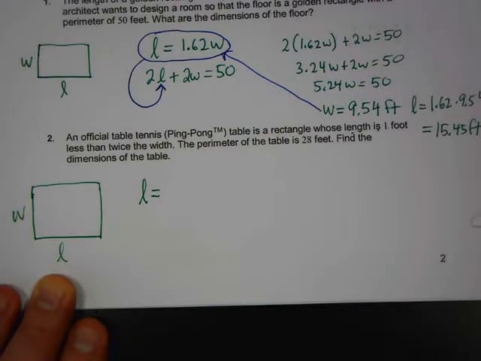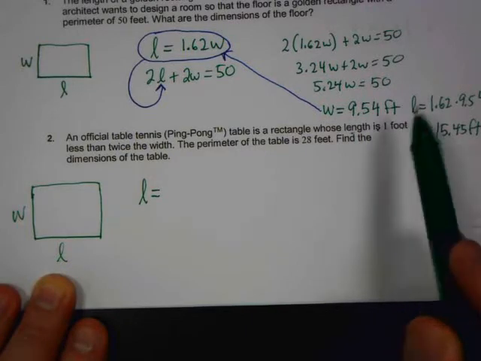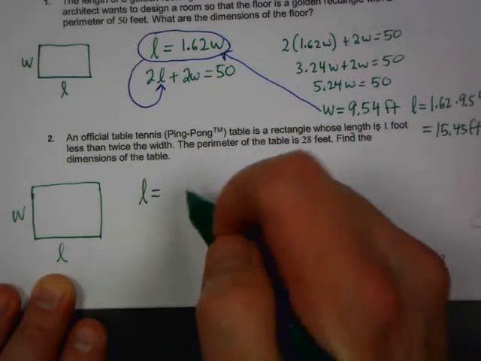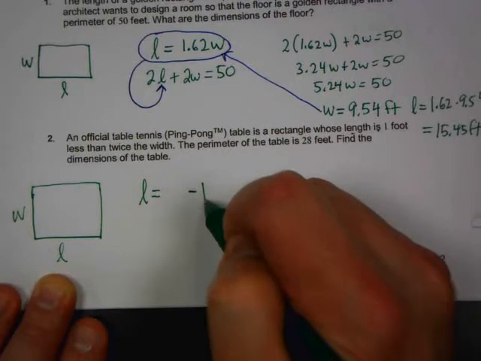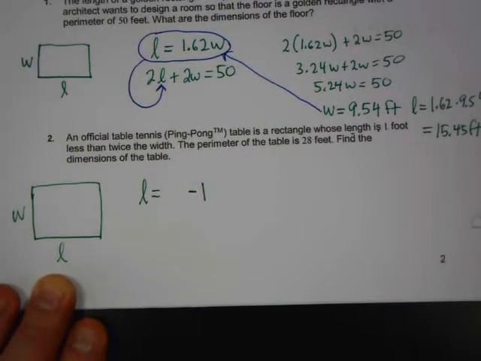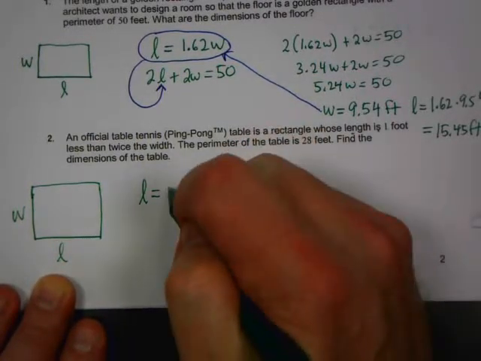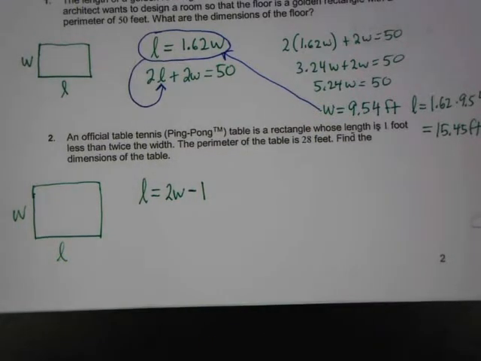If I told you you had $1 less than 5, what would you tell me? 4. So what did you do with that 1? Subtracted it from something. So if you have 1 less than something, that means you're starting with something and subtracting 1. So it's 2W minus 1. So it's 2W minus 1, correct.